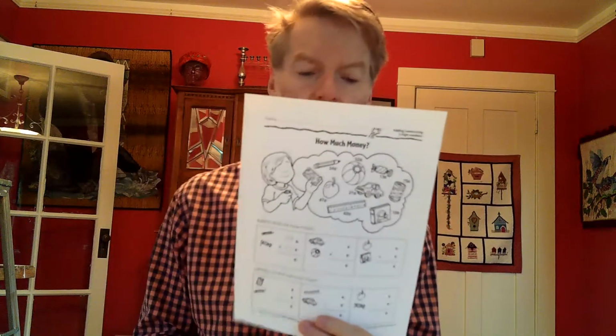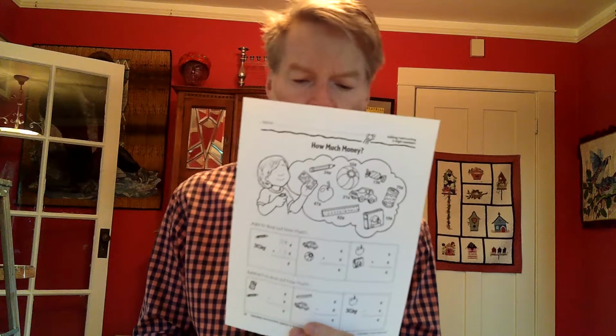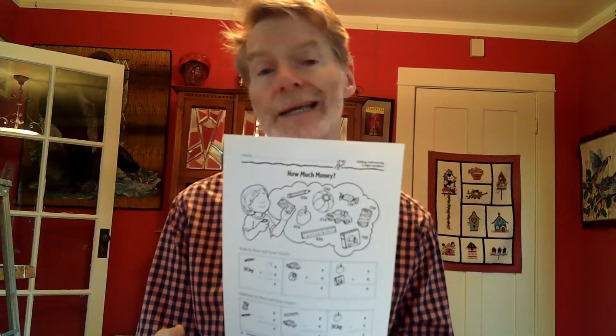And for folks who are looking for some challenge things, we have a page here with prices, which means money begins to get involved, and it's double-digit work over here. Double-digit addition at the top row and subtraction at the bottom row for adding up the prices of things on this page.